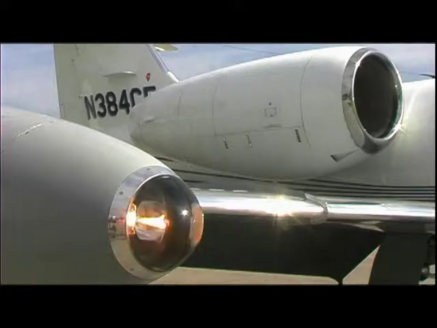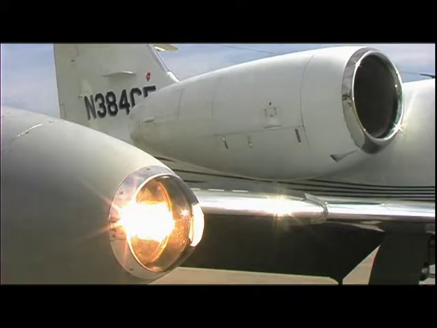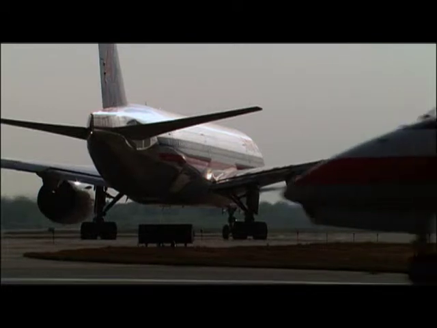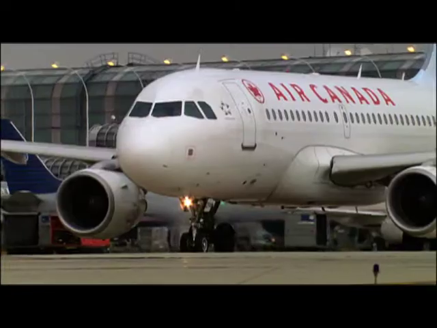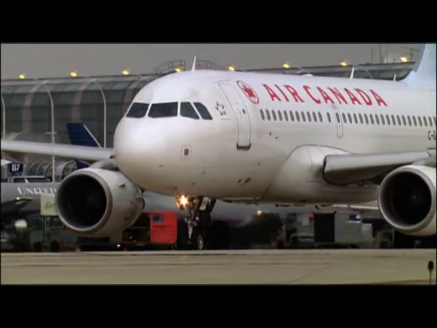Configurations will be discussed within the next segment of this program. This concludes the chapter on taxi procedures.